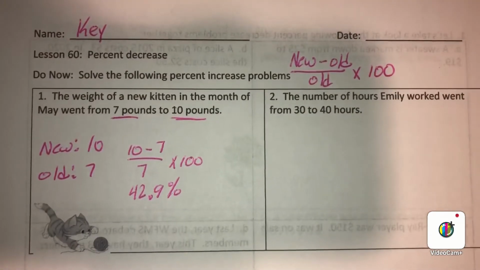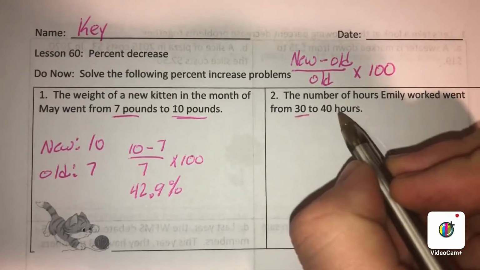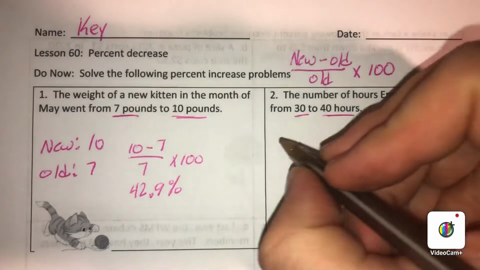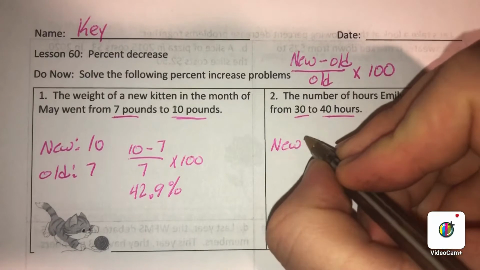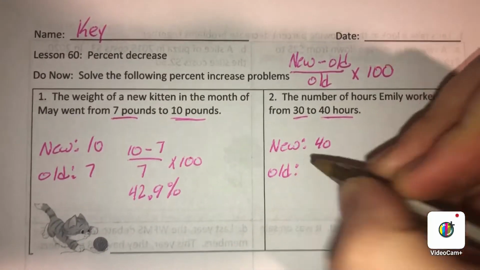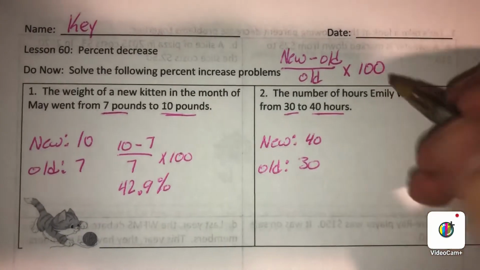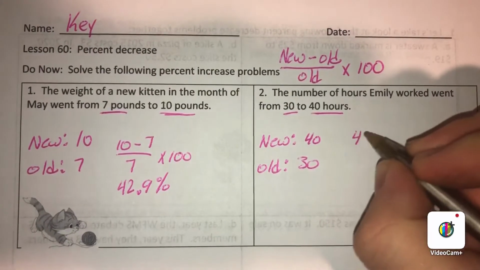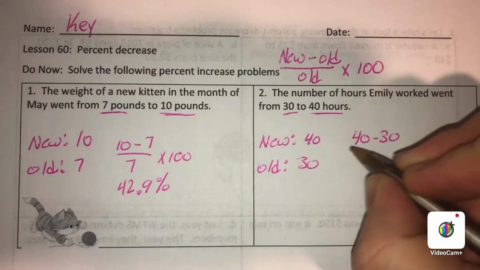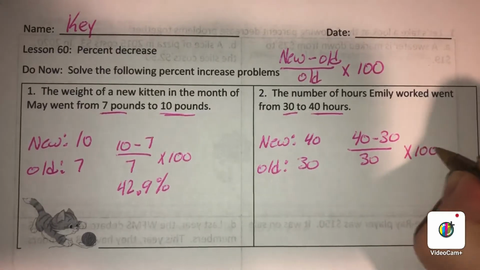2. The number of hours Emily worked went from 30 to 40 hours. New would be 40. Old would be 30 hours. So it's 40 minus 30 divided by 30 times 100.